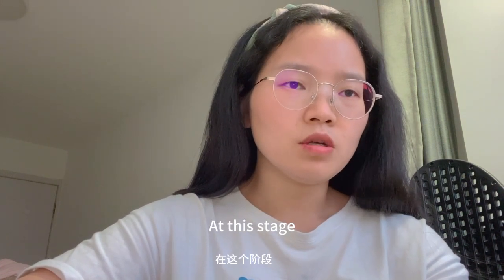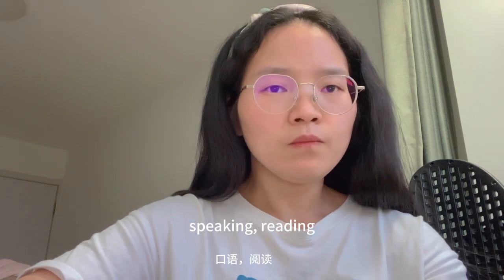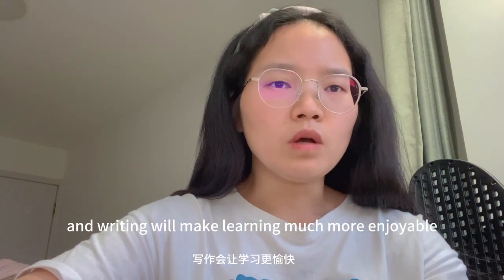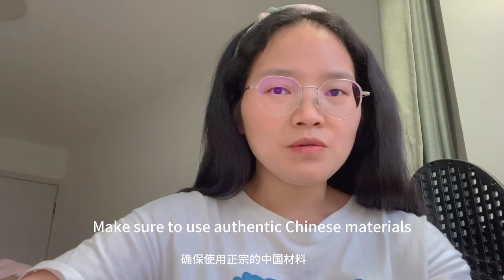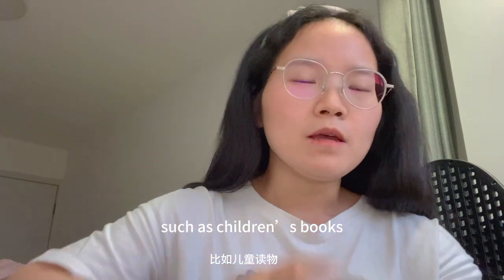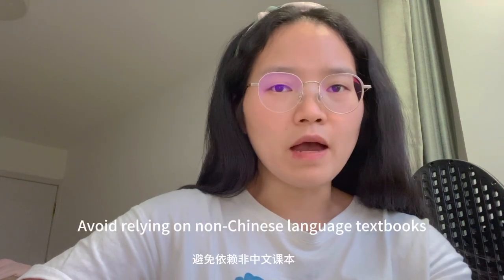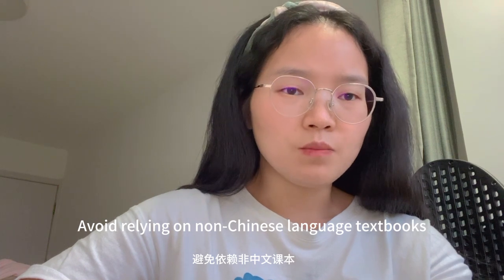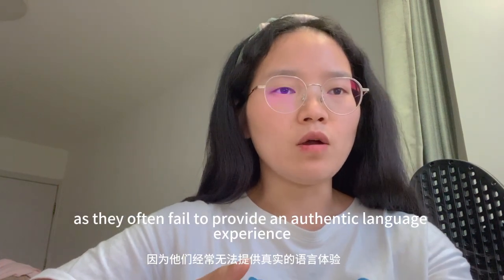At this stage, integrating listening, speaking, reading, and writing will make learning much more enjoyable. Make sure to use authentic Chinese materials such as children's books, podcasts, or TV shows. Avoid relying on non-Chinese language textbooks, as they often fail to provide an authentic language experience.